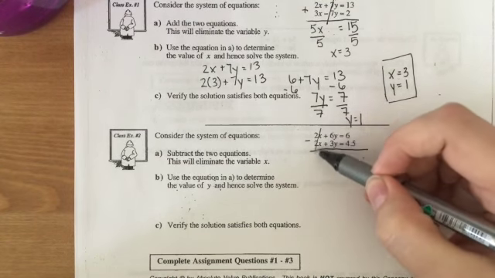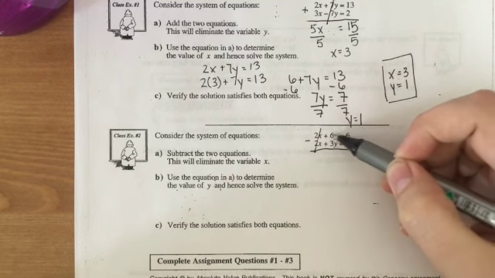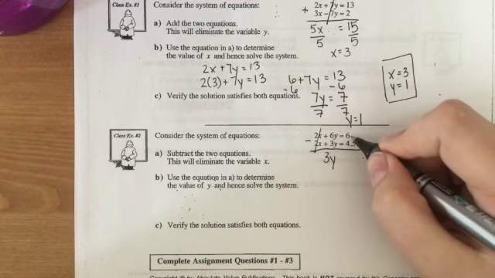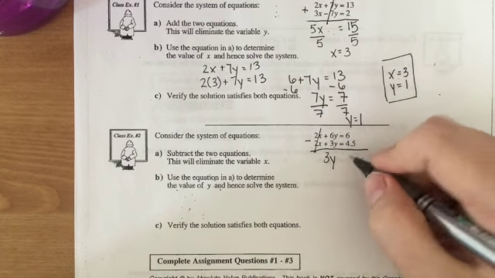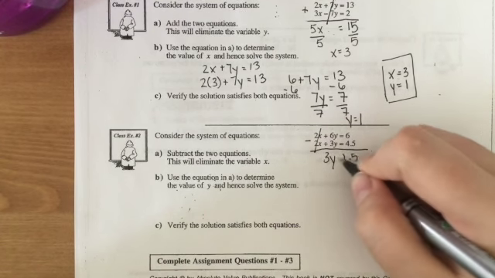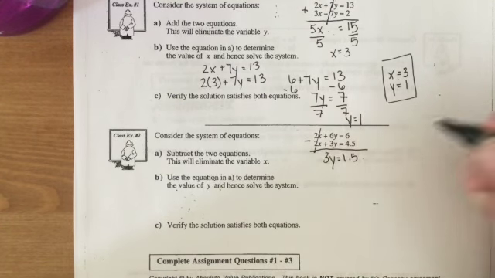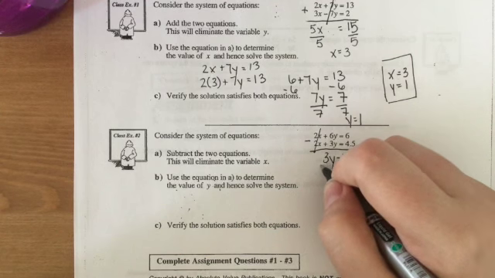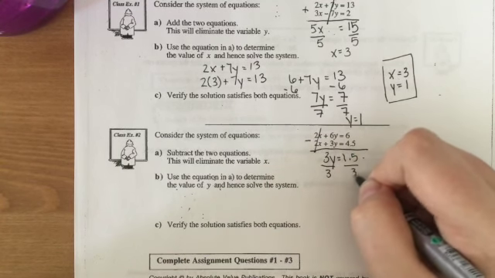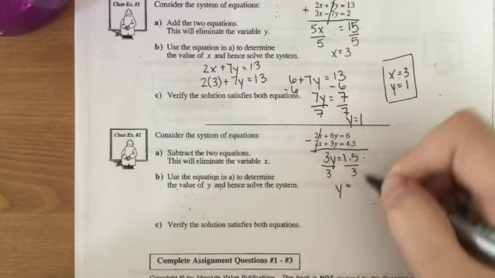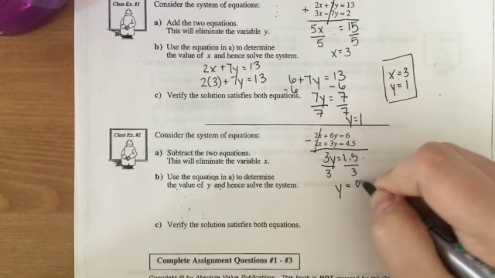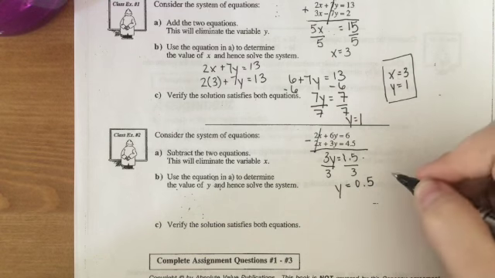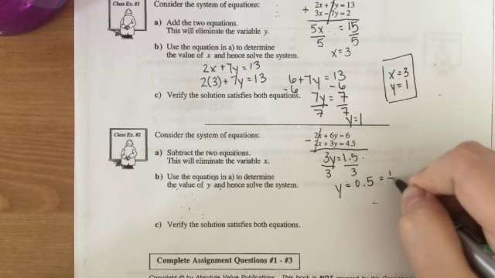2x minus 2x is 0. 6y subtract 3y is 3y. 6 minus 4.5 is 1.5. Keep my equal sign there. If 3y equals 1.5, I can divide by 3, and I'll see y is equal to 1.5 divided by 3, which will be 0.5. And if we math fraction this, we get 1/2.